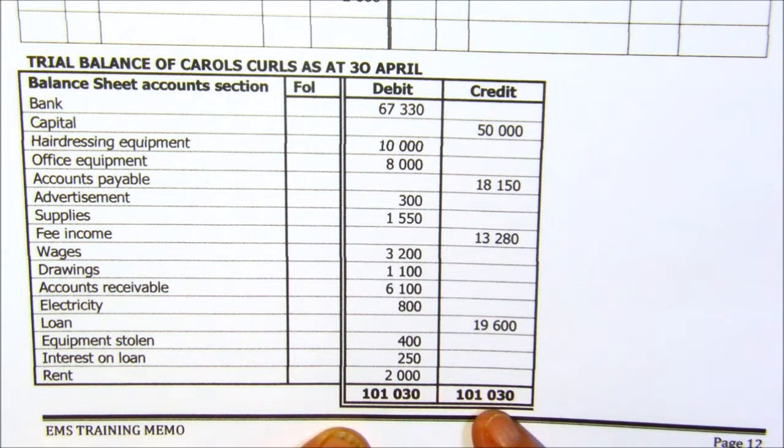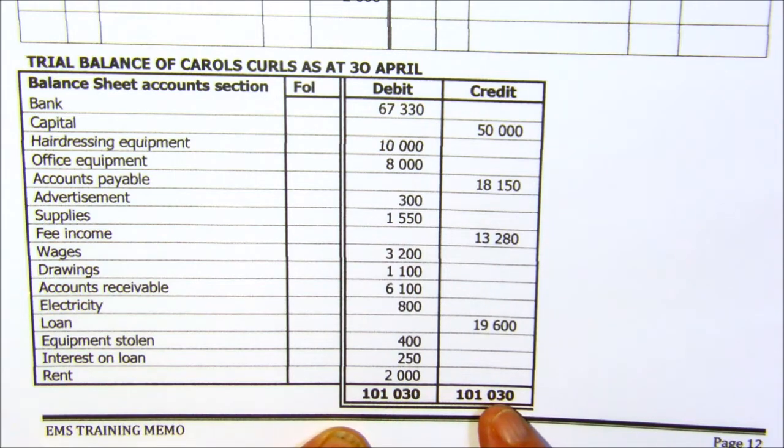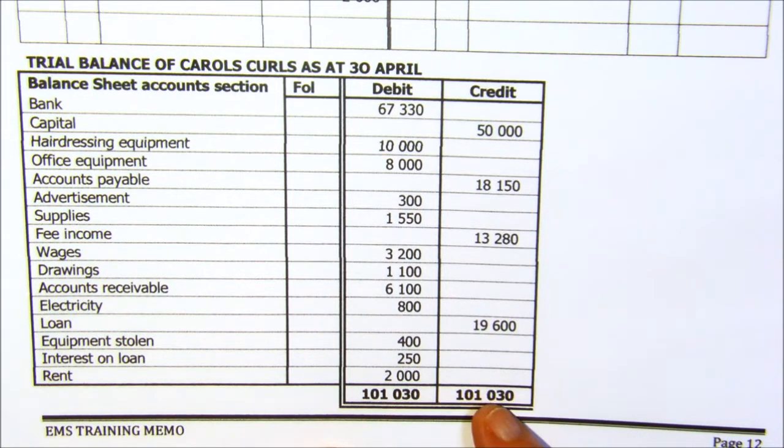If these amounts were not agreed, it means at least one, if not more, errors have been made, and you'd have to go through entry by entry, checking that you put the same amounts on both sides, checking that you put one on the debit and one on the credit, checking your totaling, your balancing, and so on, until you find the error. In business, it would be totally unadvisable to carry on if this is not balancing, because if you're not balancing this month, you're not going to balance next month.